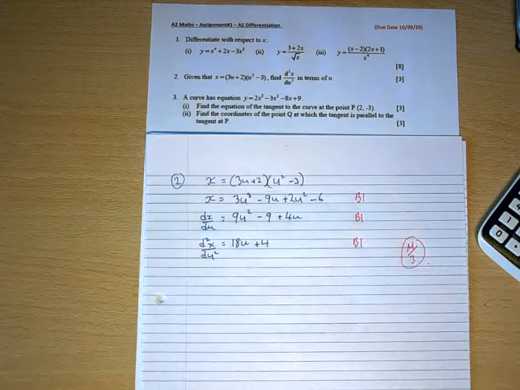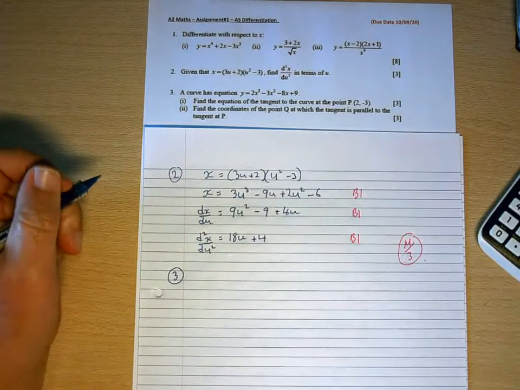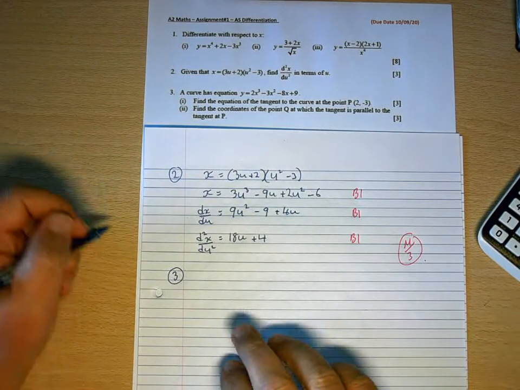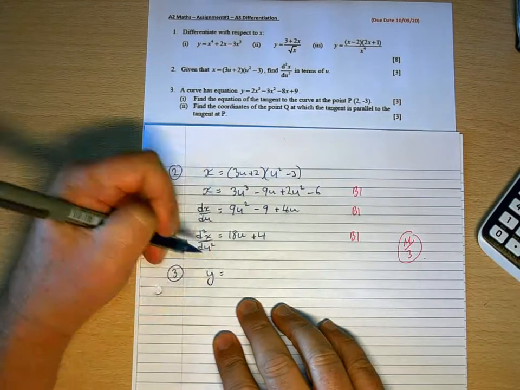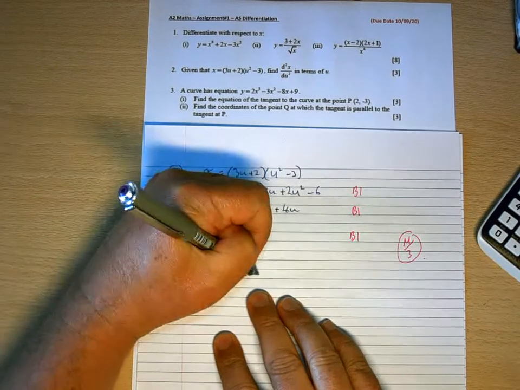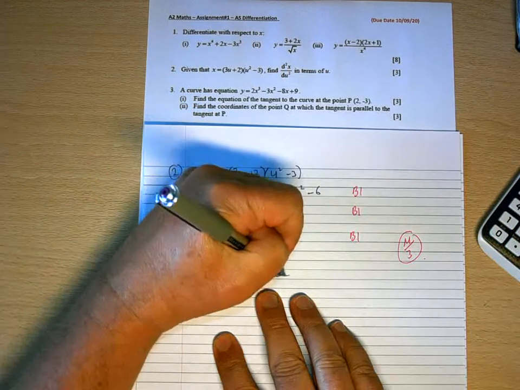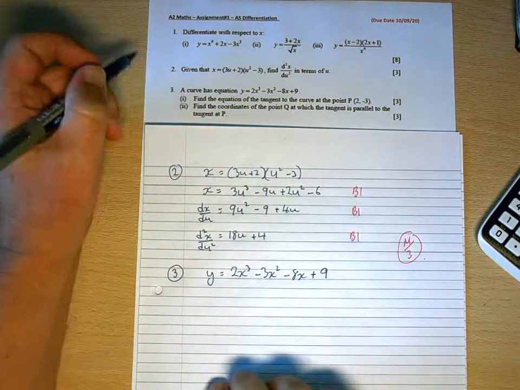Question 3. Now this is much closer to the sort of question we'll be tackling in year 13 in A2. The curve has the equation y equals 2x cubed minus 3x squared minus 8x plus 9.